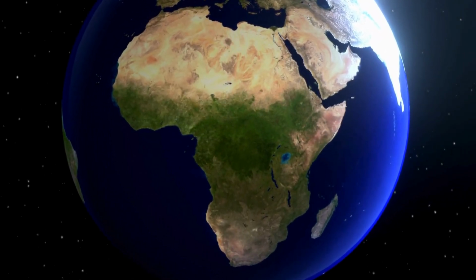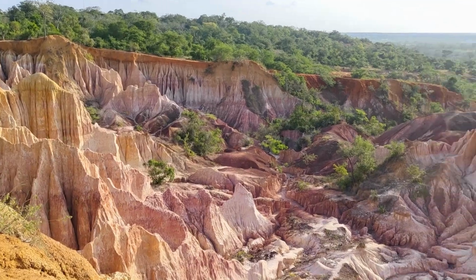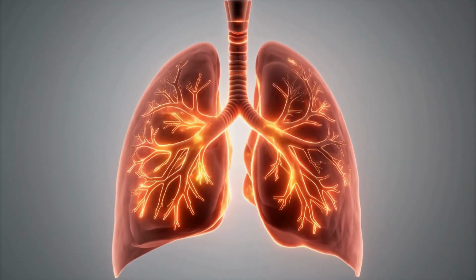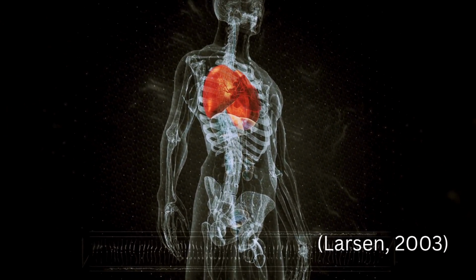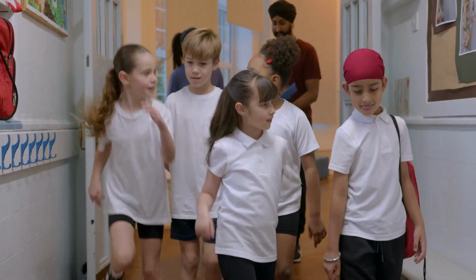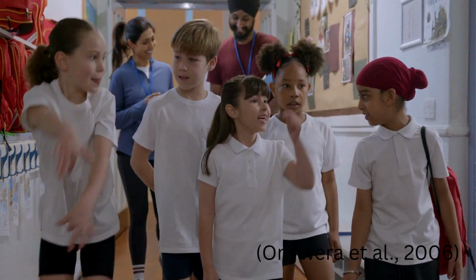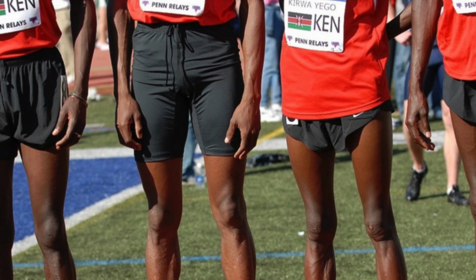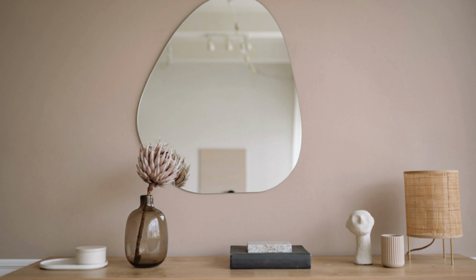Growing up and training at high altitude, typically between 2,000 and 2,500 meters above sea level, naturally enhances aerobic development by stimulating increased red blood cell production and improving oxygen carrying capacity (Larsen, 2003). Many children also run significant distances to school each day, which builds an aerobic foundation, efficient mechanics, and endurance-specific motor patterns from an early age (Onywera et al., 2006). Physiologically, Kenyan runners often display traits associated with elite endurance performance, including low body mass, long and slim lower limbs, and exceptional running economy, all of which contribute to reduced energy costs during running (Saltin et al., 1995).